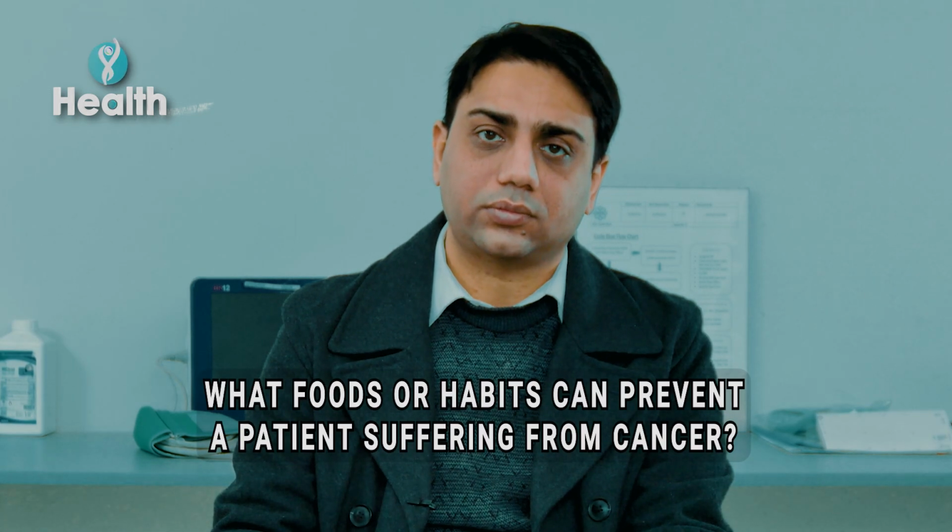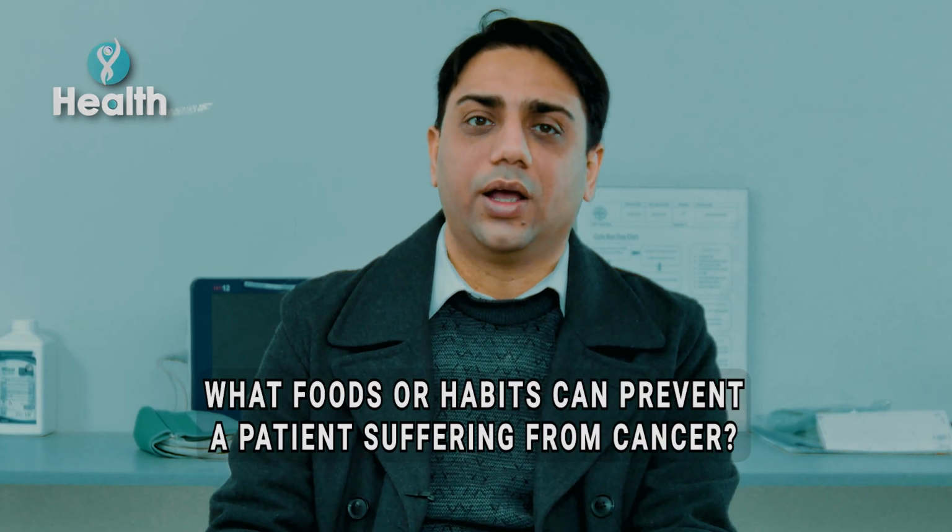What foods or habits can prevent a patient suffering from cancer? We have to focus on our daily activities. The foods that we try to focus on are healthy eating. Try to eat fresh vegetables. Try to avoid vegetables which have been grown with a lot of chemicals. Try to eat healthy food which is freshly cooked at home. Try to avoid over-processed food which has been preserved for a long time, because those preservatives can have chemicals and they can cause a lot of damage.